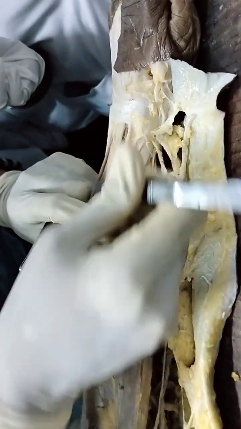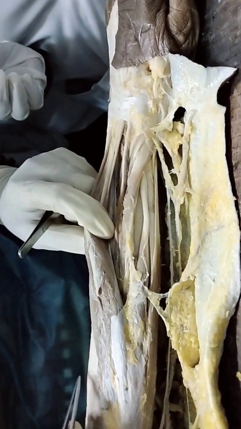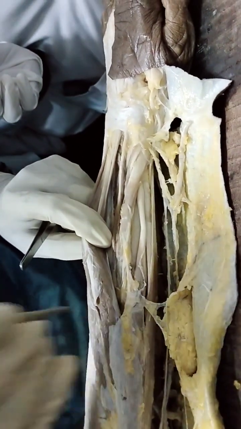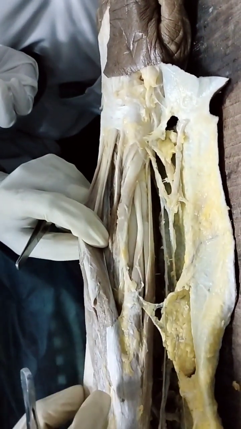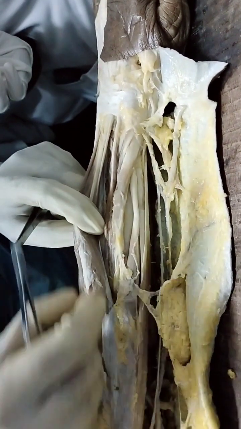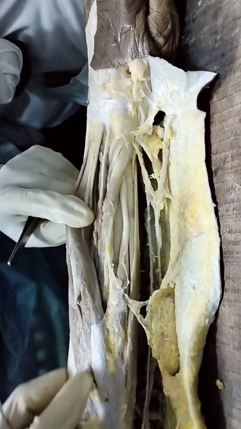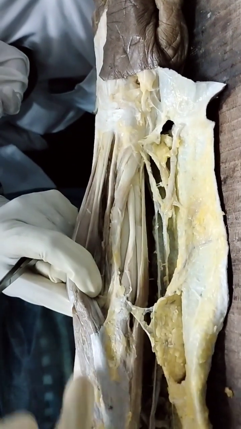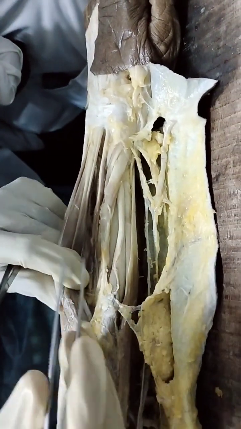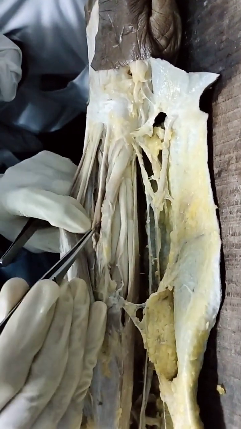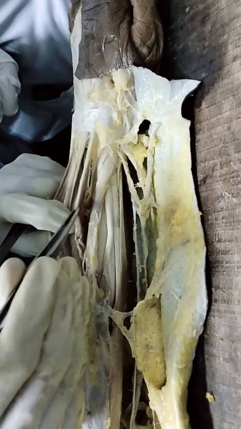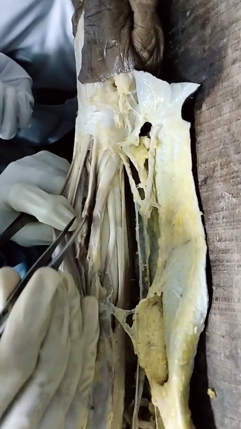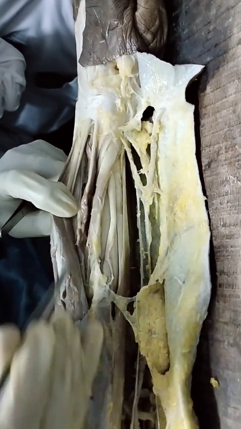From the posterior surface, here will be the posterior surface. This is the posterior border, and deeper will be the interosseous border. In between the posterior border and interosseous border is the posterior surface. So, roughly, this is the posterior surface. From below the abductor pollicis longus, one muscle will arise over here. Can you see the origin over here, from above, next to the abductor pollicis longus?